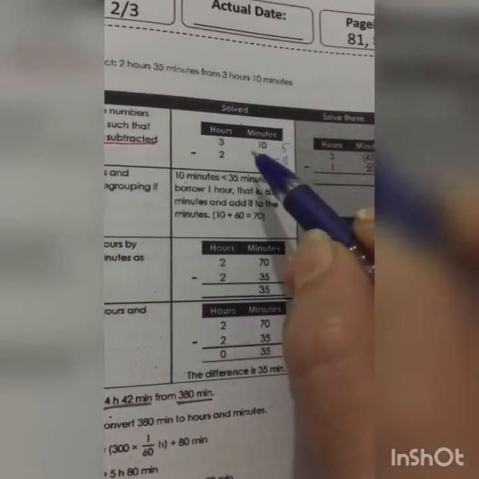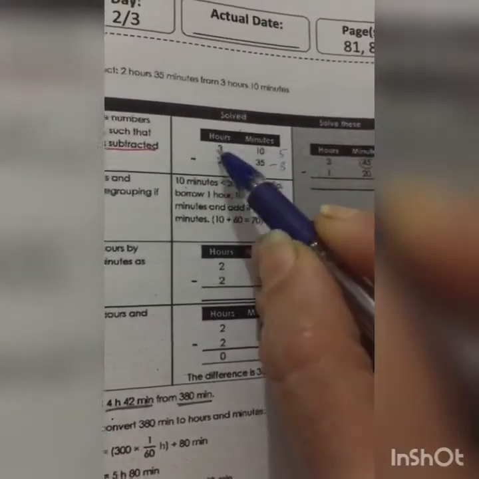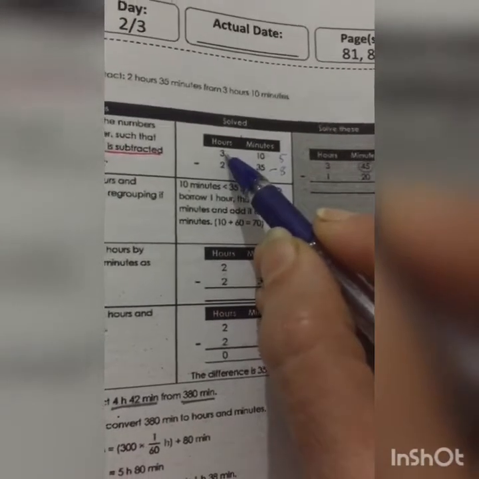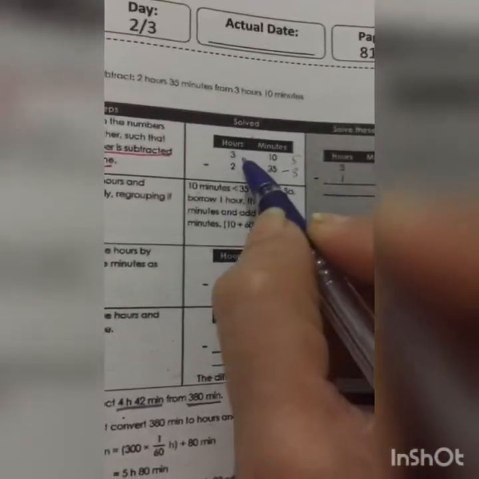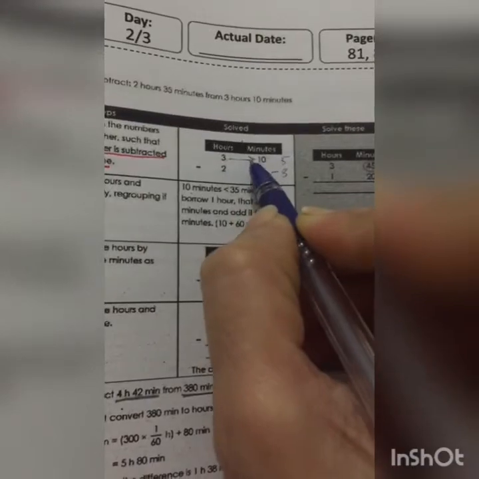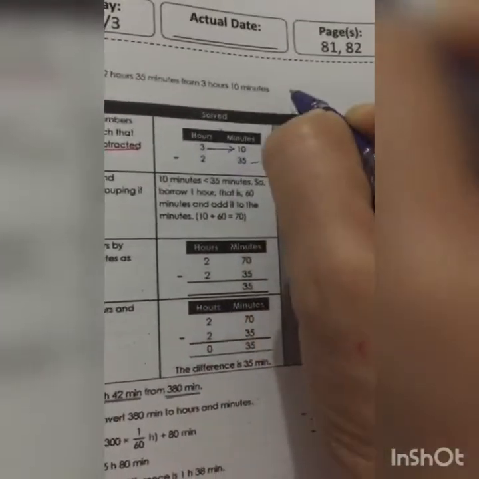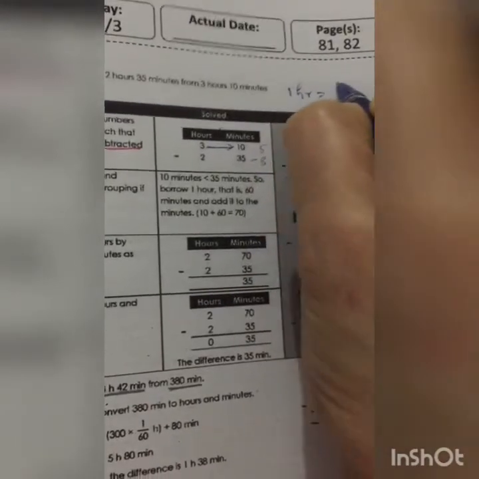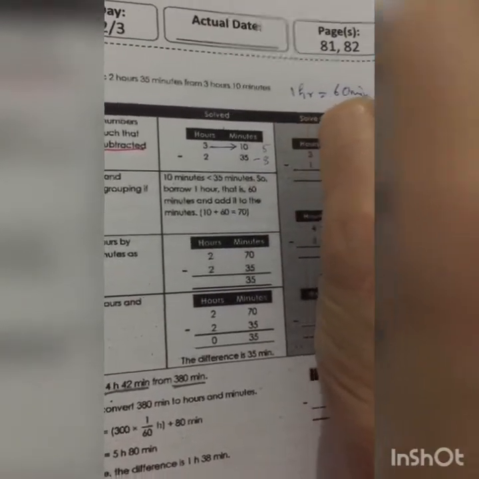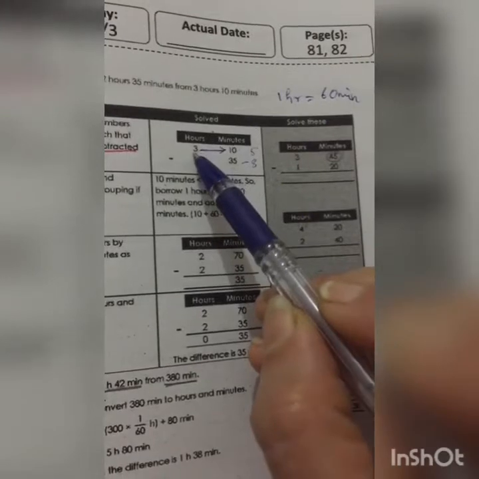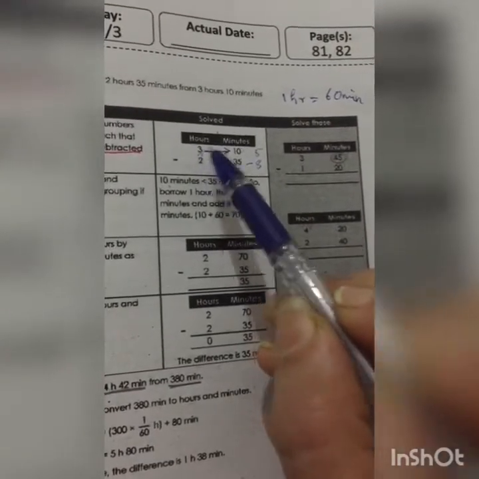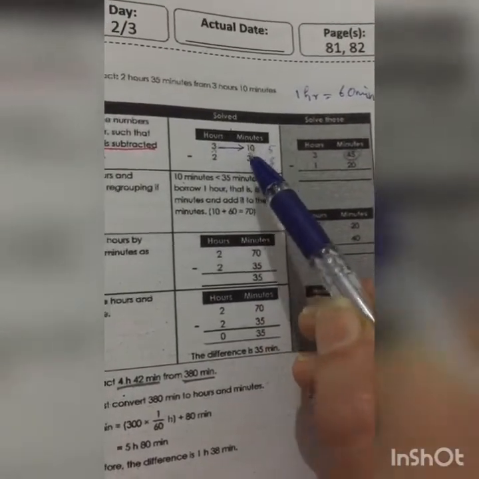So what we do here, this is minutes, so we borrow 1 hour from this side to this side. 1 hour, we know, is equal to 60 minutes. So we are borrowing this 1 hour from here and converting it into minutes.